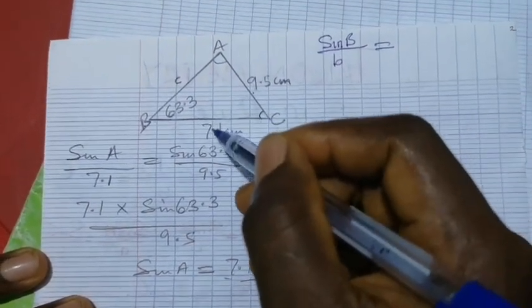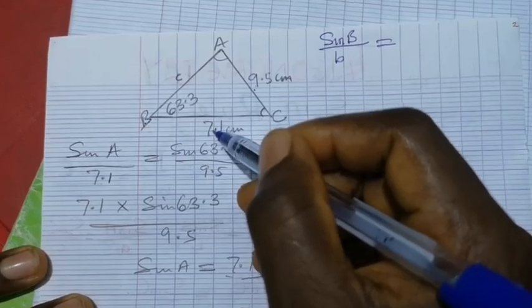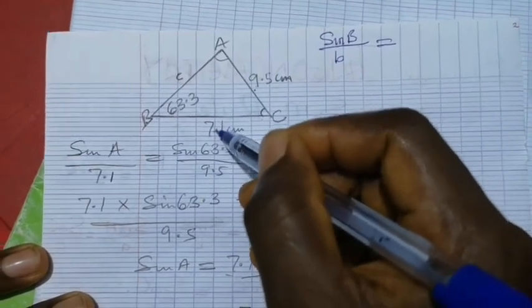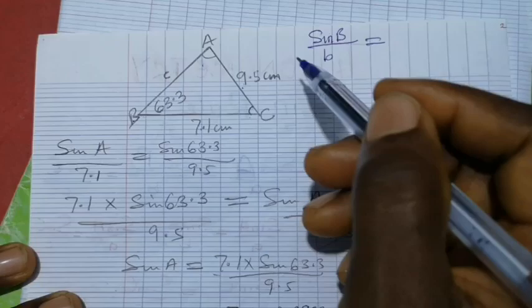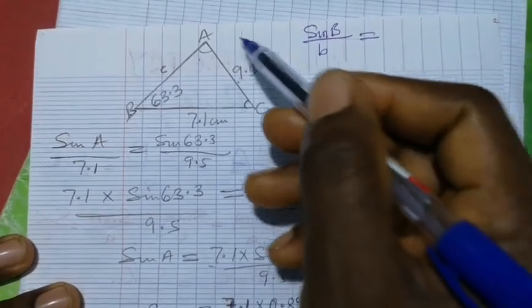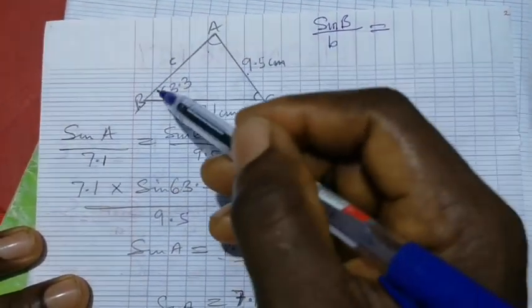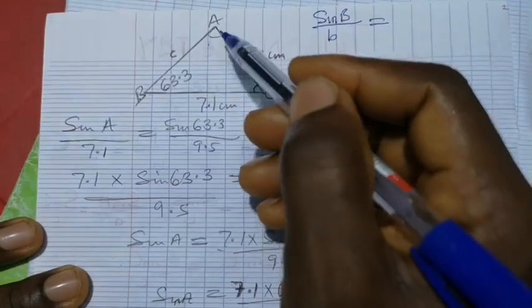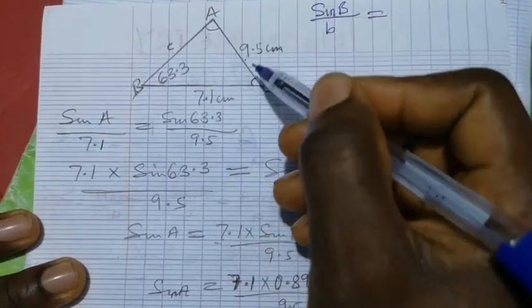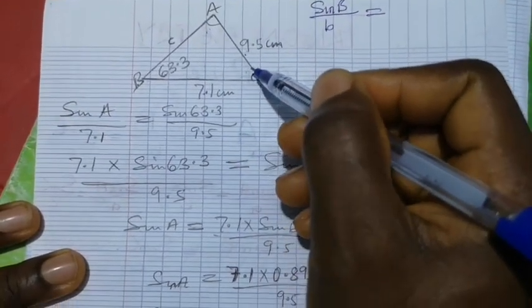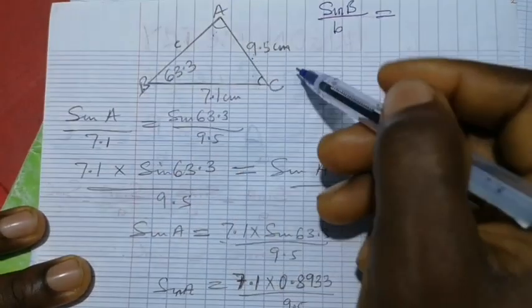So look at the side we are going to compare it with, so that we can now use this side to find this angle, because we were told to find this triangle completely. That means we are going to find the value of C and this angle A and also angle C. We are just going to find everything in this triangle.